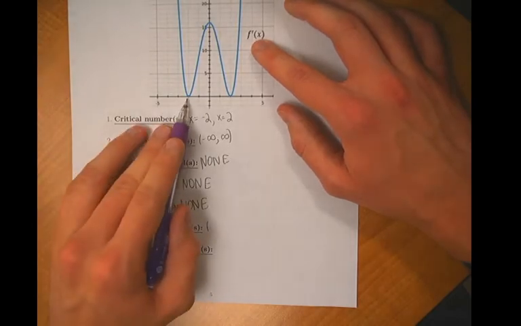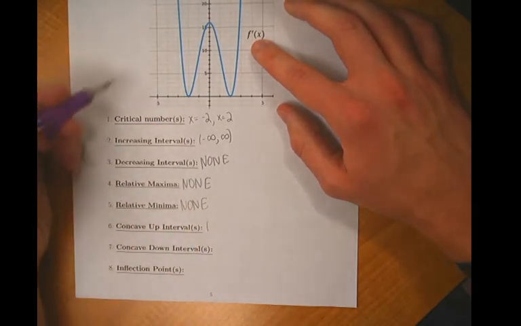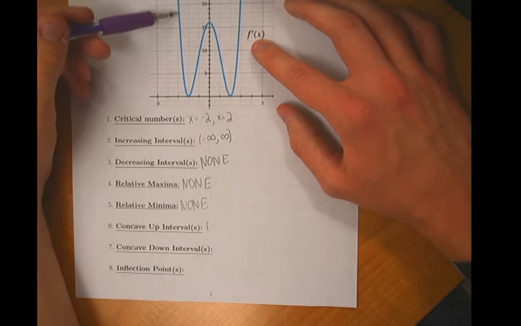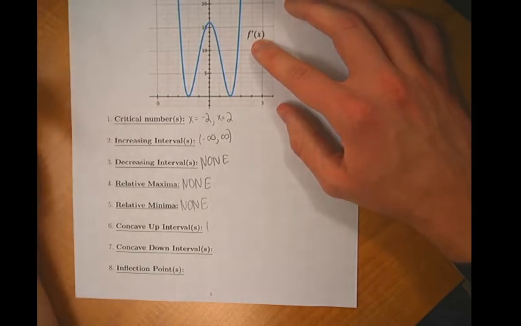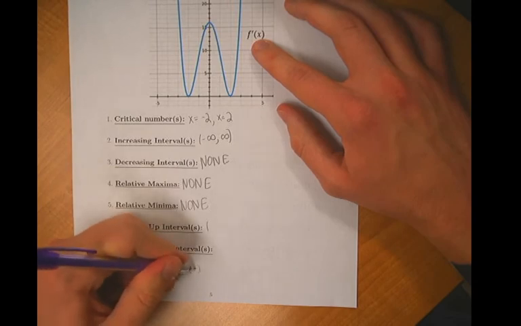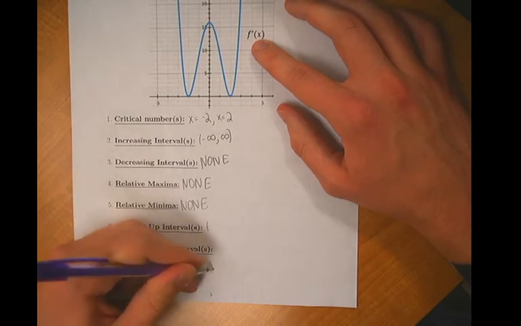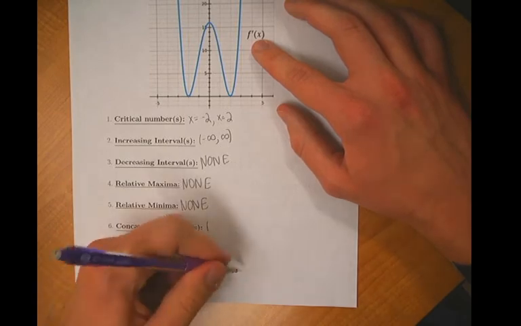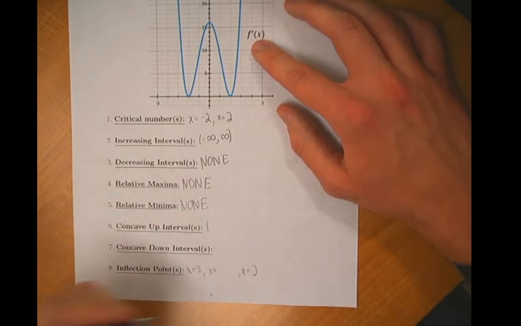If we take a look at f prime of x, where does the graph change from increasing to decreasing? X equals -2 to start off, and then x equals 2. That's the last one. But then what's the third one? Oh, 0, right?